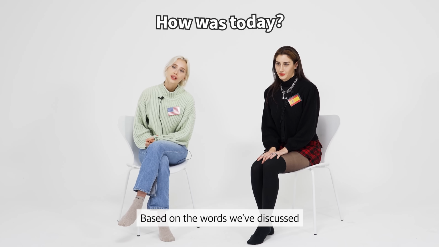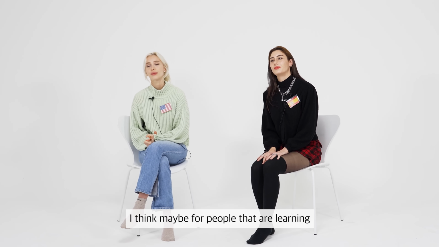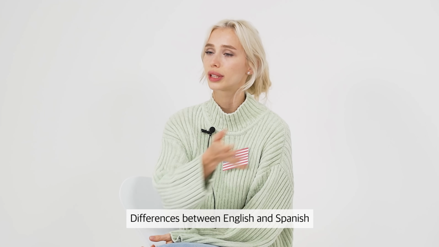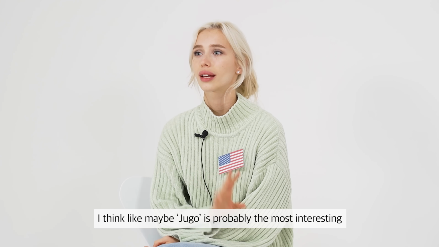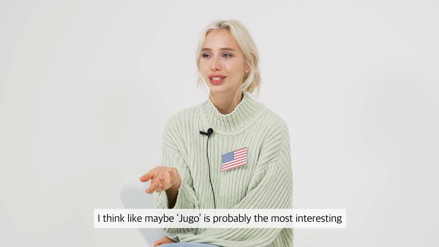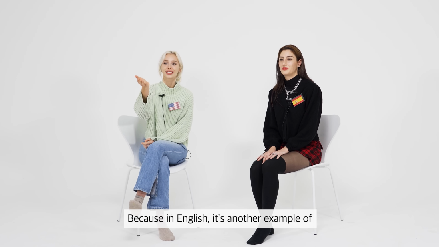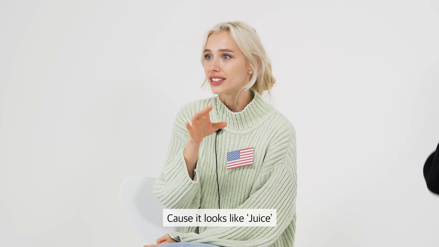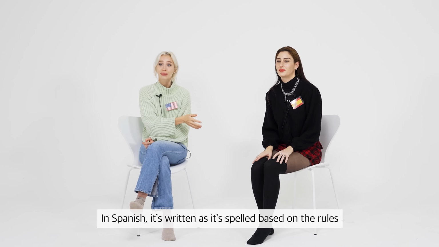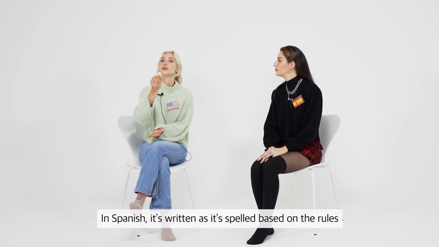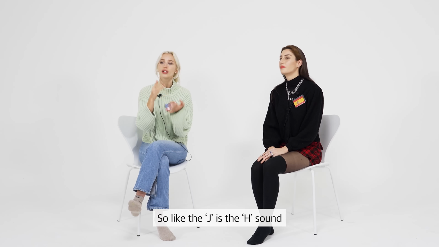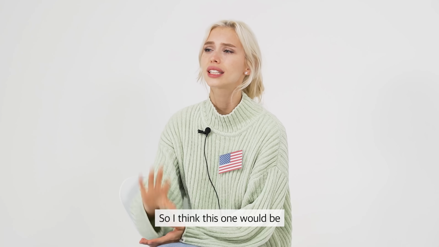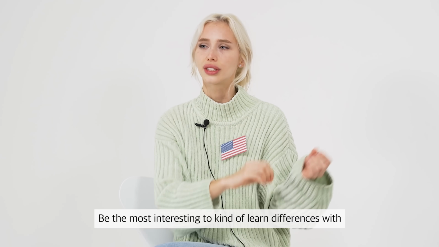I think based on the words that we've discussed, for people that are learning the differences between English and Spanish, maybe jugo is probably the most interesting, because in English it's another example of the spelling not making sense, because juice doesn't look like how it sounds. In Spanish it's written as it's spelled based on the rules, so the J is the H sound, jugo. So I think this one would be the most interesting to learn the differences with.